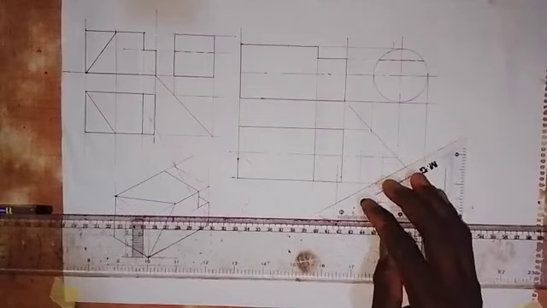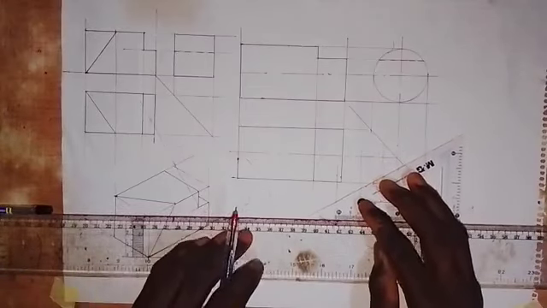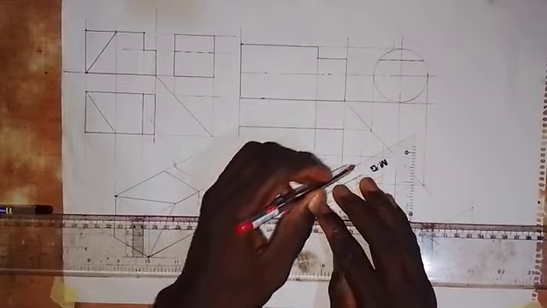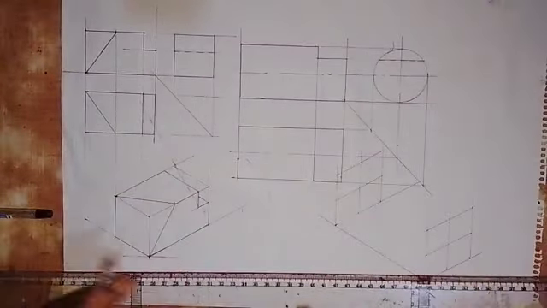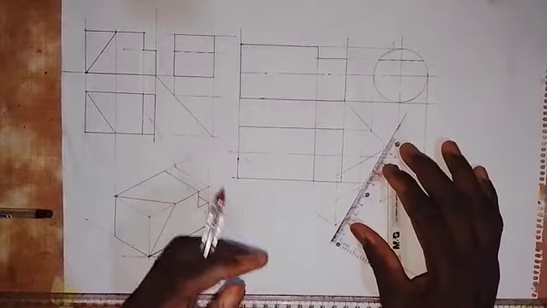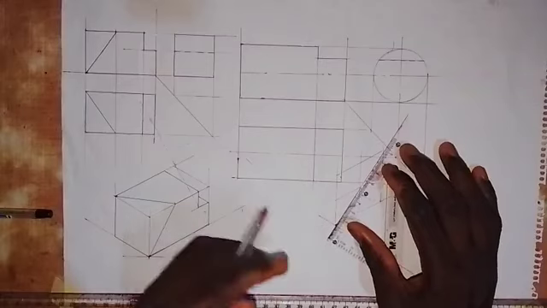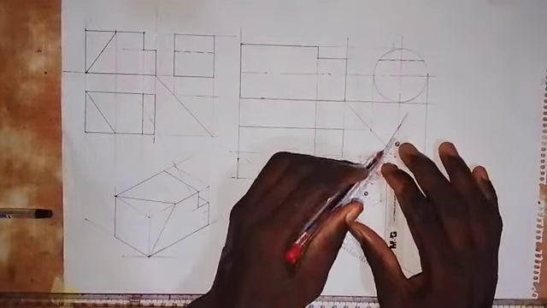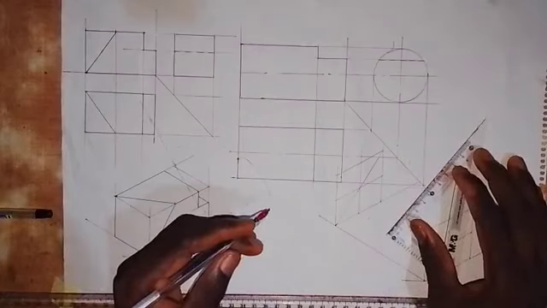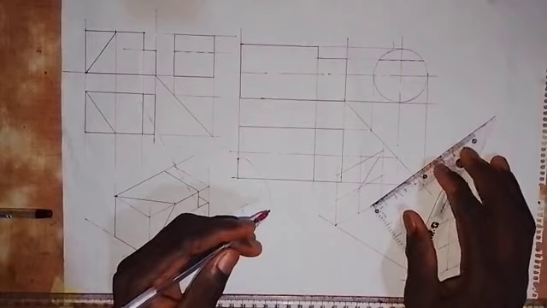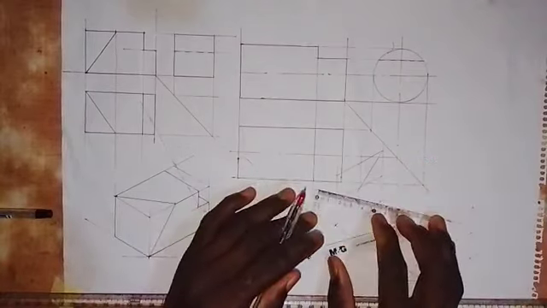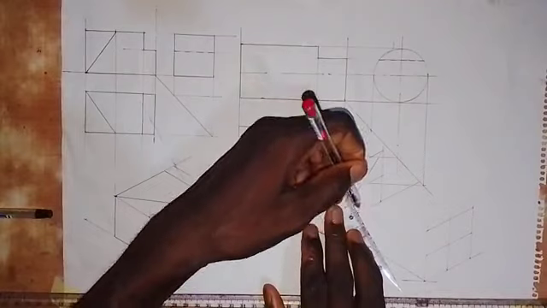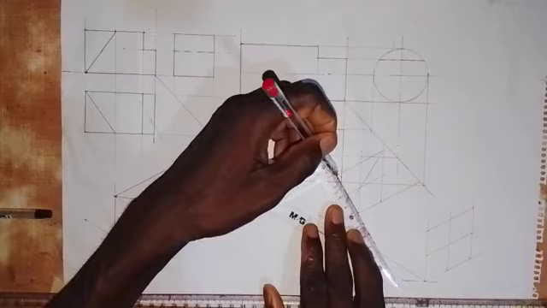Then I'm going to draw a line from here to here, and then from here I will also draw a line to here. So we have this. All right, so now we need to bring out the curve that will give us the cylindrical part. So I'm going to join these 2 points together, the longest corner, so join them together like this.